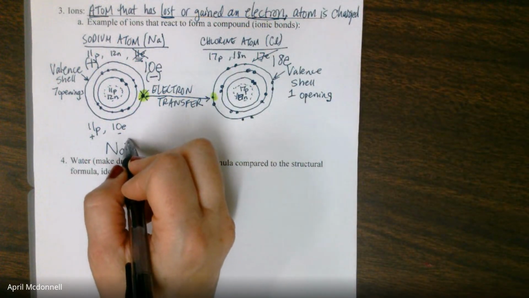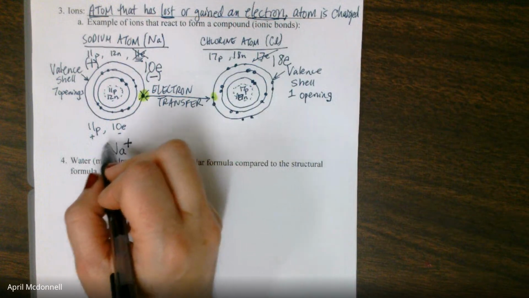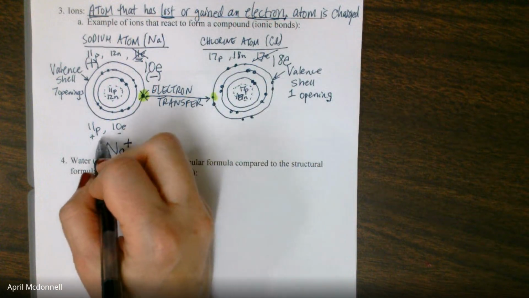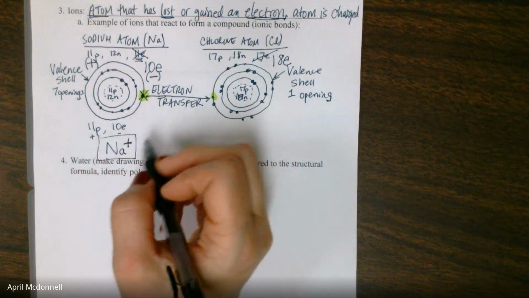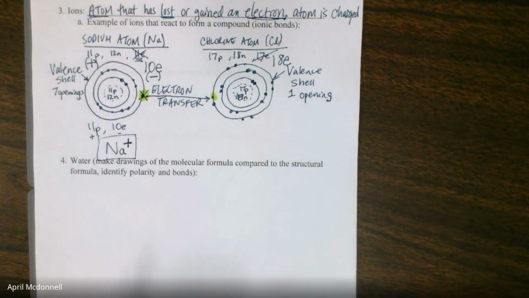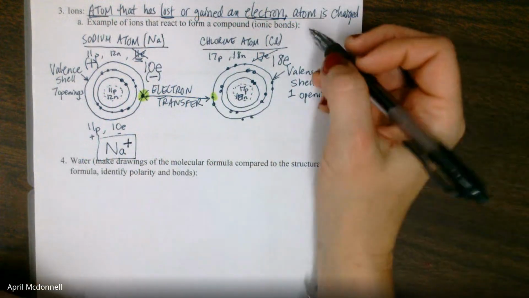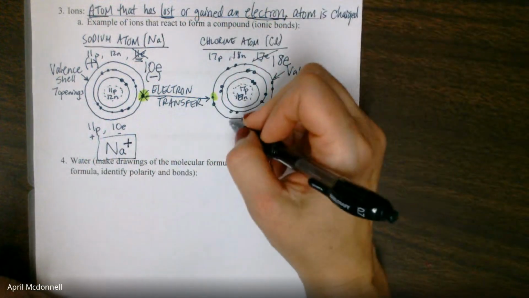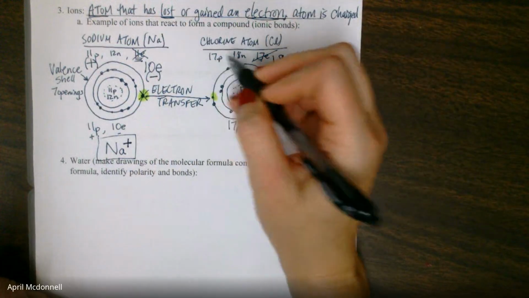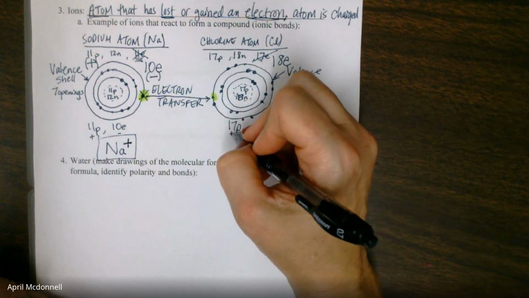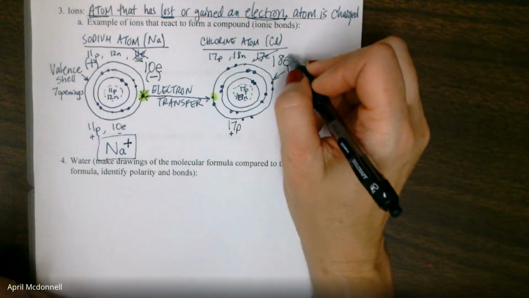So anytime you see an element such as this sodium atom right here with a little positive, or another element with a little negative sign, then you should recognize that as an ion or an ionic substance. So over here, chlorine has 17 protons. The number of protons did not change. We have 17 positively charged particles.